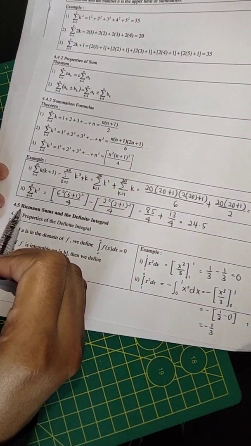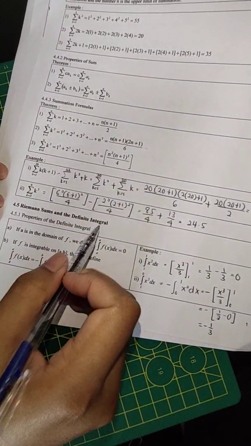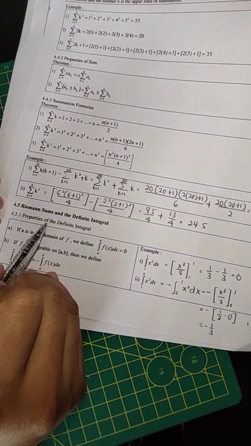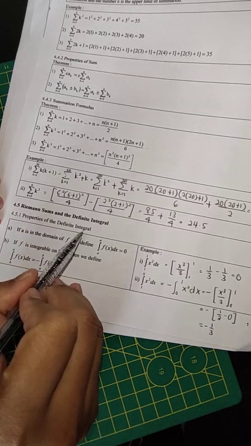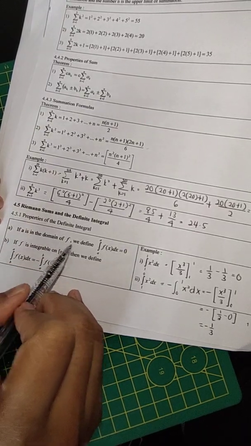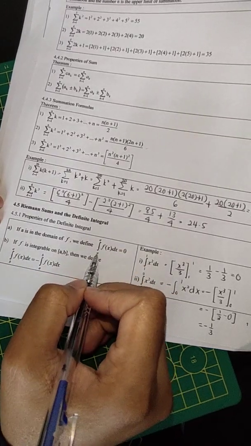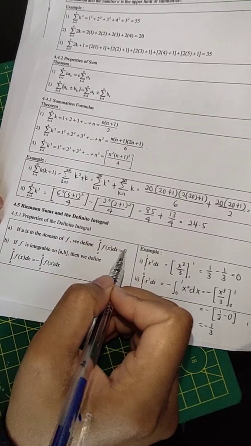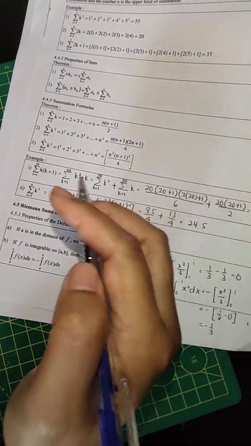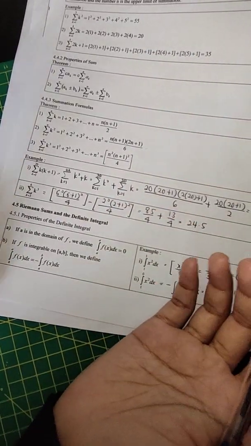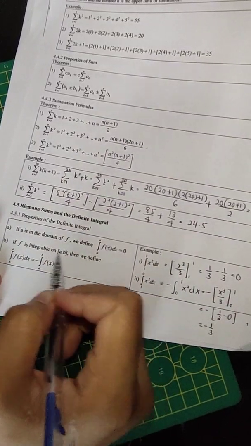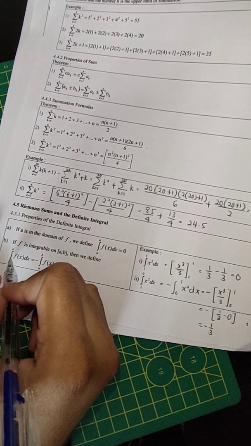And then 4.5 is Riemann sums and definite integral. So, 4.5.6 properties of the definite integral. So, if A is in the domain of F, so we define integration from A to A, fx dx is equal to 0. So, let's say kita buat nombor yang sama, limit yang sama. So, awak akan tolak balik benda yang sama. So, dapat 0 lah.